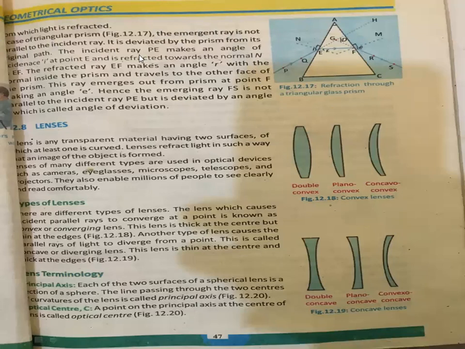The incident ray PE makes an angle of incidence. Look, this is PE and it is making angle I, which is called the incident angle at point E. It is refracted towards the normal NE, because it is passing from rare medium to denser medium. It has been refracted, and the refracted part is called EF.